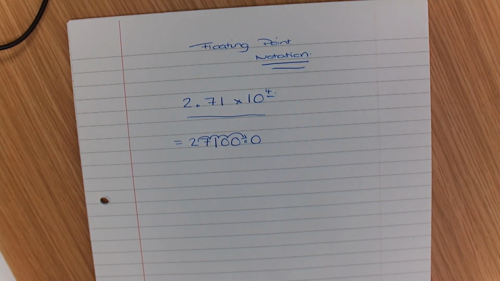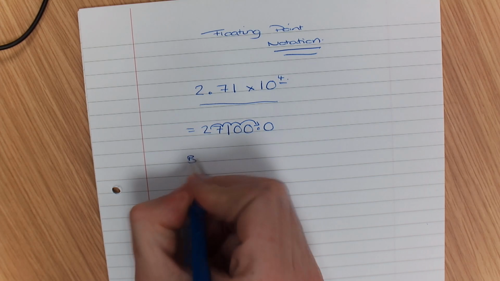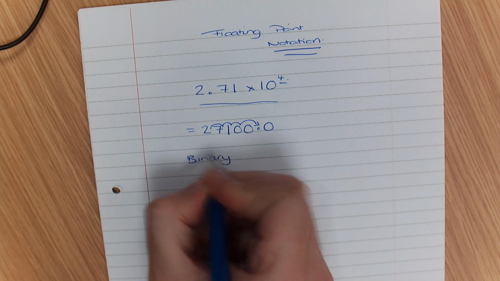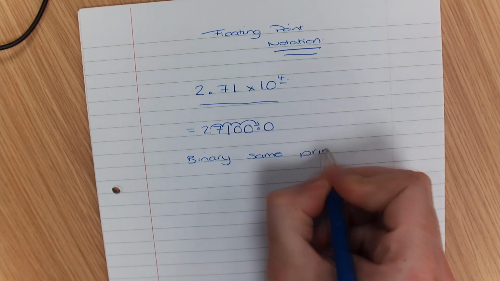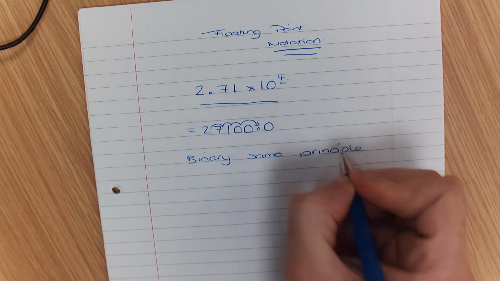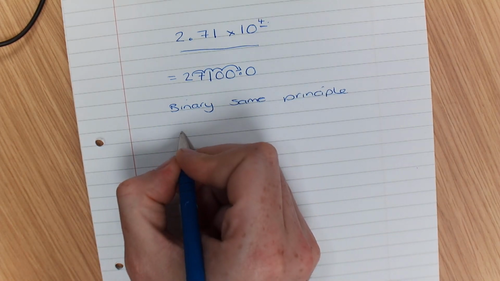Well, actually, it's exactly the same principle with binary. And what we have here is we're going to write a binary number out.